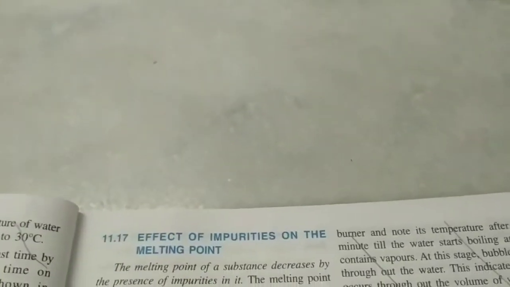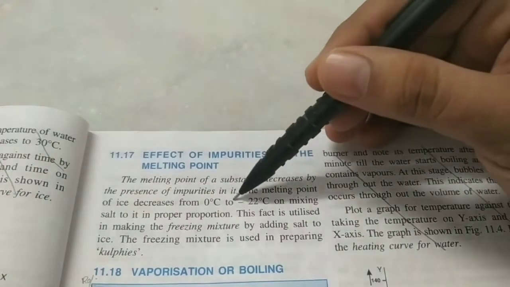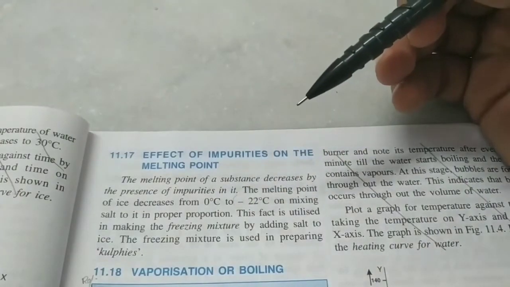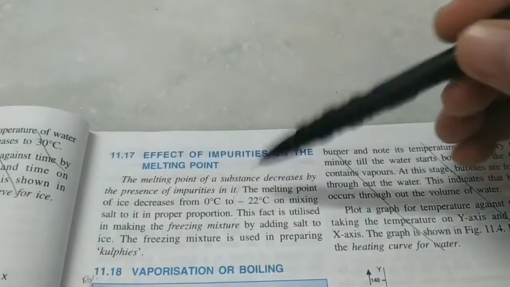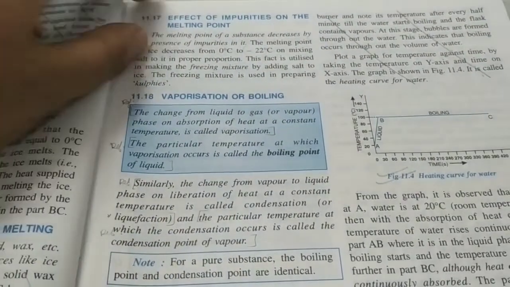Even impurities can affect melting point. In case of water and most substances, the freezing point, the melting point decreases because of impurities. If you add salt to ice, its melting point becomes minus 22 degrees Celsius. Such a mixture is called a freezing mixture, which is used for preparing kulfis. Often you've seen those earthen pots in which kulfis are kept in a mold. Sometimes those sweet ice creams may have a little bit of salty taste. That's because of the surrounding ice which has salt in it. They would prevent the melting of the kulfis, keeping the temperature very low. There are many definitions which we need to learn here.